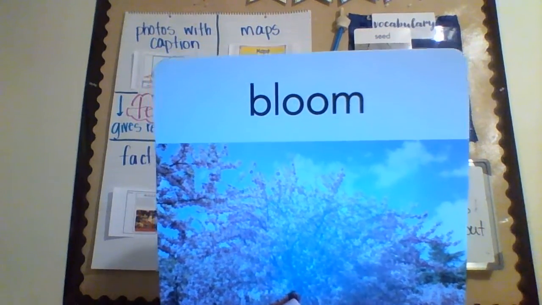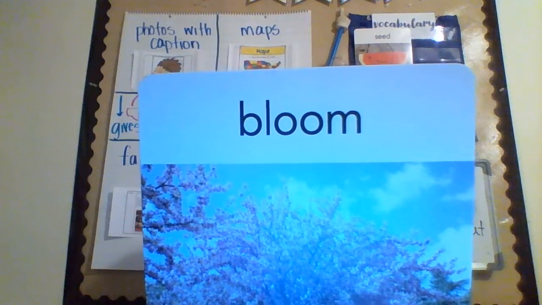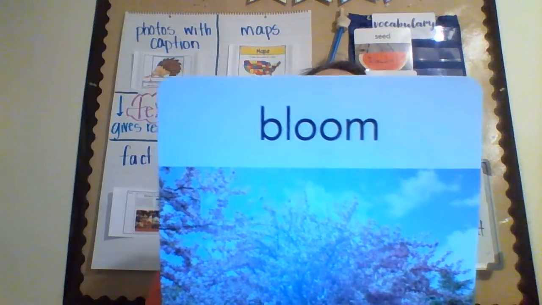When plants or trees bloom, the flowers open up. So the cherry trees have beautiful pink flowers when they bloom.